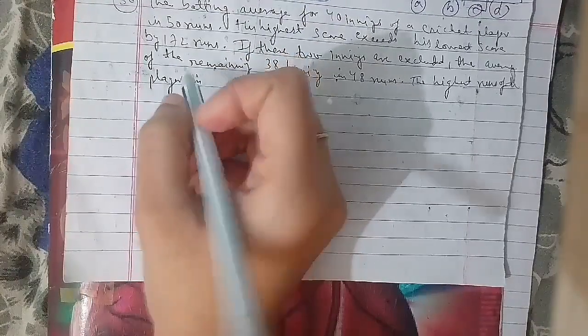This has been asked in your competition exam paper. The options we have here are 165 runs, 170 runs, 172 runs and 174 runs. Now we'll go ahead for the solution for this as well. That is also an important one here. On the same cases we'll have to solve it out.